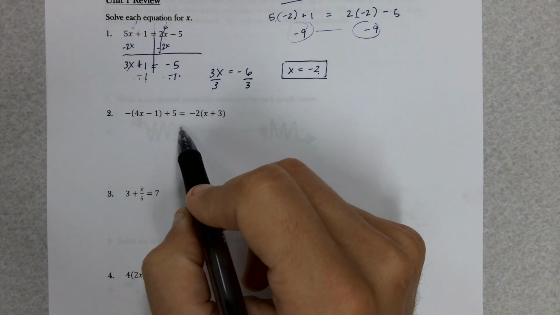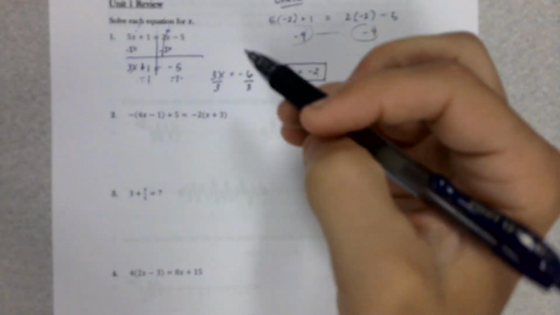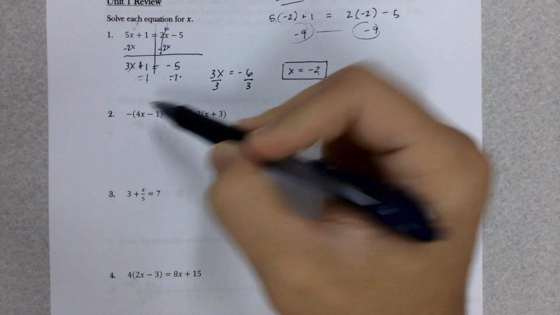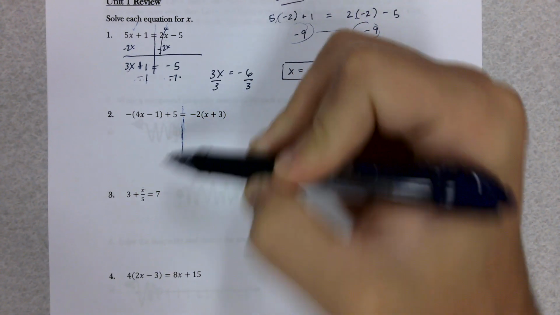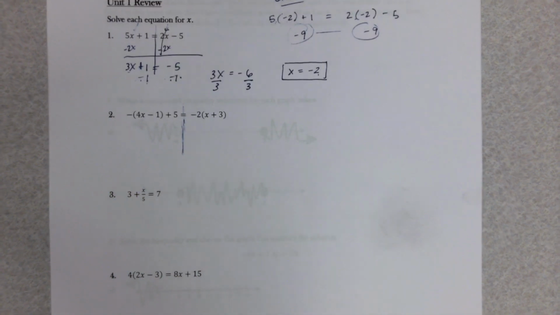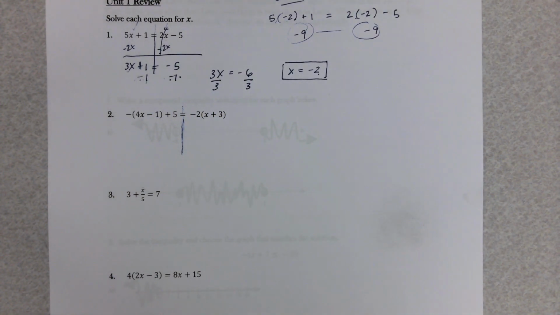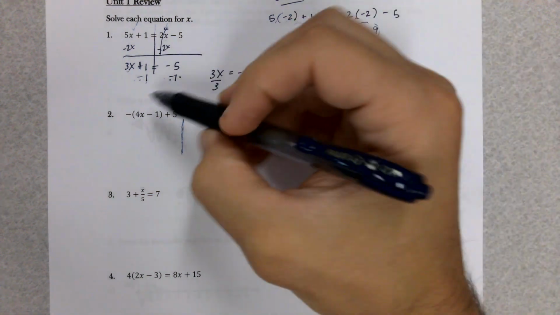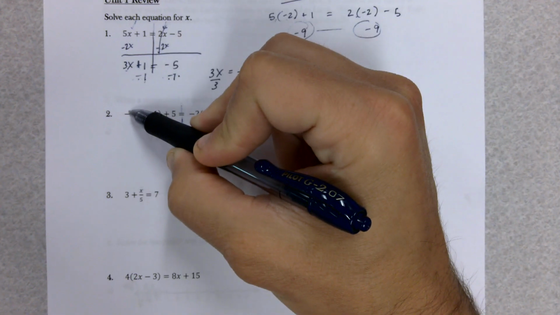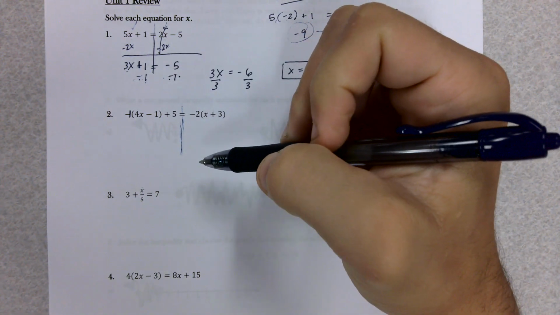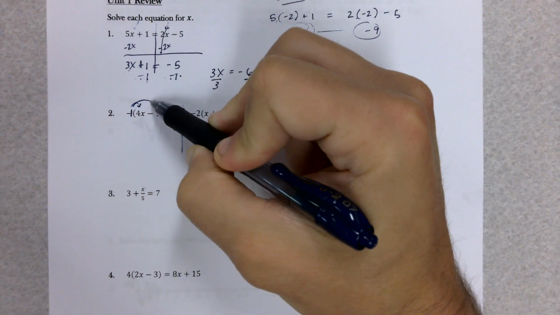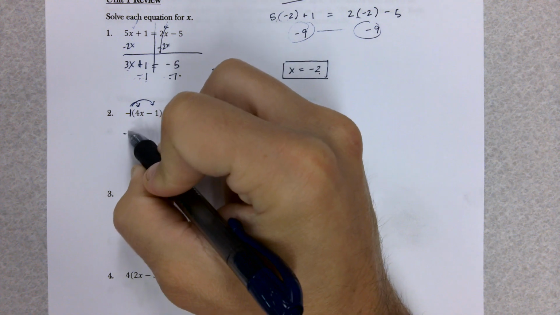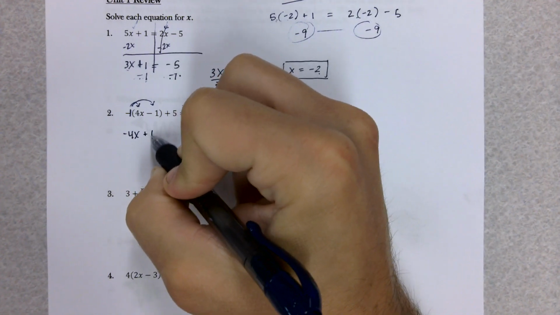Starting off number 2, I like to simplify both sides, and you should probably do the same. So again, you can draw this line. This will probably be the last question I draw the line for, but you can draw that line through the equal sign. That means I've got to simplify both sides of that, so left side and right side. On the left side here, it's almost like I have a -1 out front of the parentheses, this quantity.